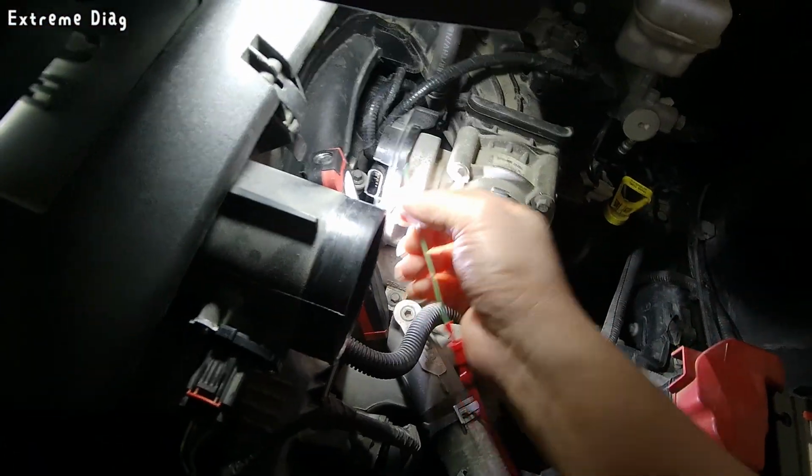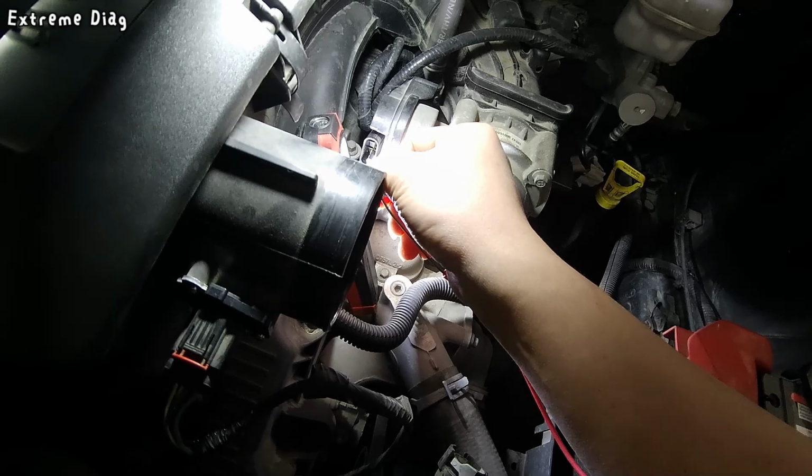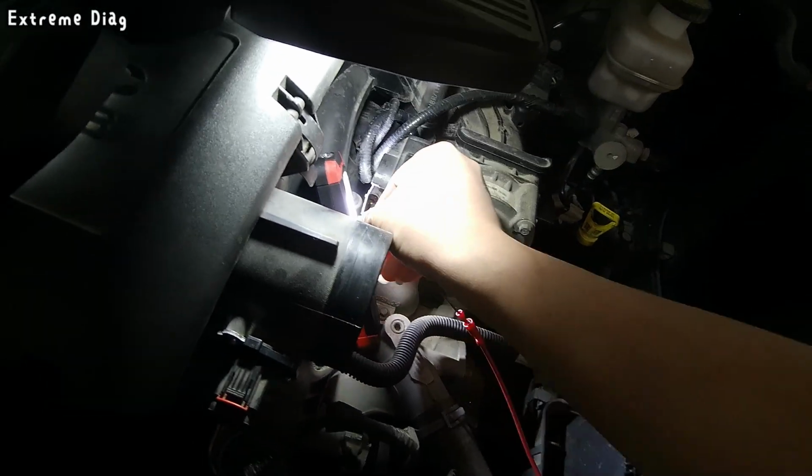The pinout I just showed is for the vehicle wiring side of the throttle body connector. For the component side, the orientation is reversed. Leftmost is pin 1, rightmost is pin 6.